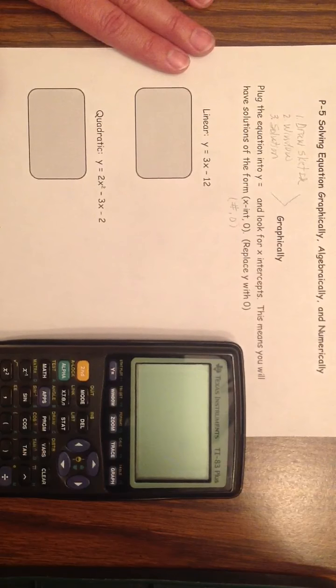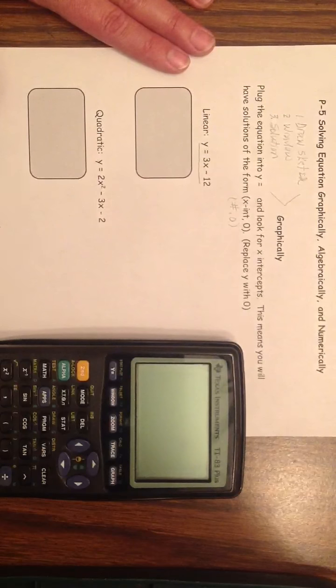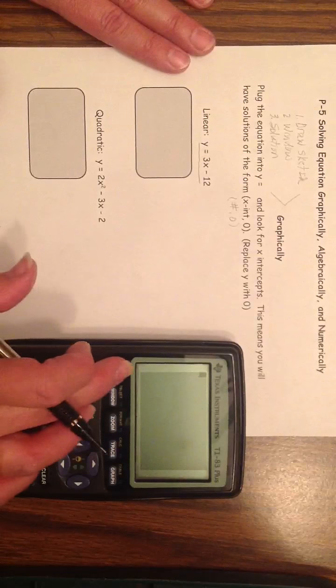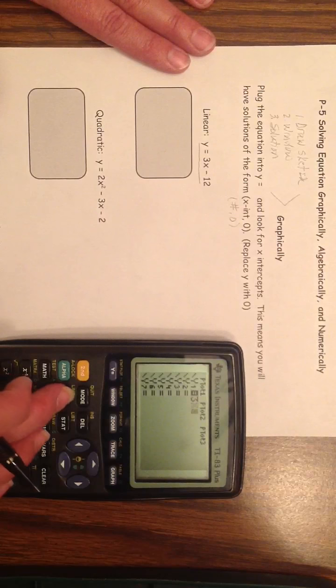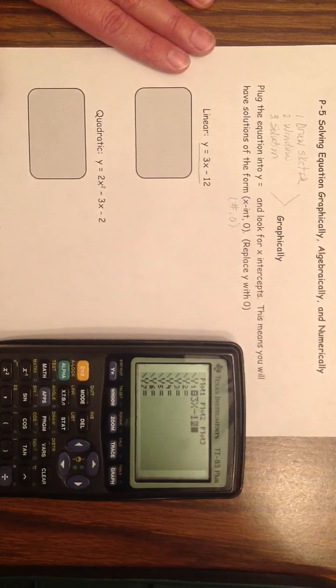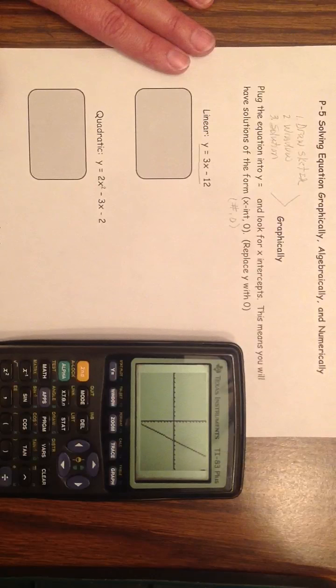So, getting started here with our first equation. Let's plug this equation into y equals. When we turn the calculator on, we go to y equals, and we'll clear out anything that's in there. We're going to type in 3x minus 12. Then we can hit graph. Now, it looks like my window's already set to be -10 to 10 and -10 to 10.